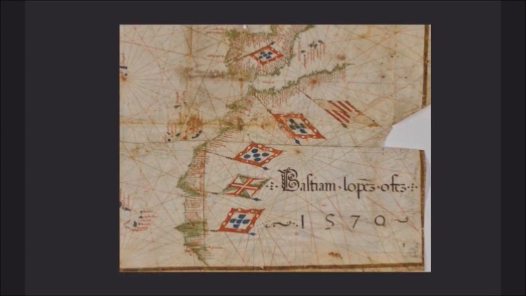And one of the key reasons why these maps take on these symbols of flags is that they're representing no longer something just used by the mariners to navigate from port to port, but they're being used as representations by either the Spanish or the Portuguese to take to the Pope to indicate who is in charge of what regions and what islands off of the regions in Africa.